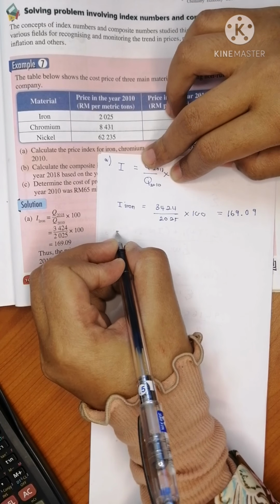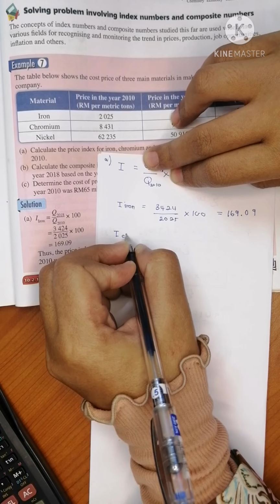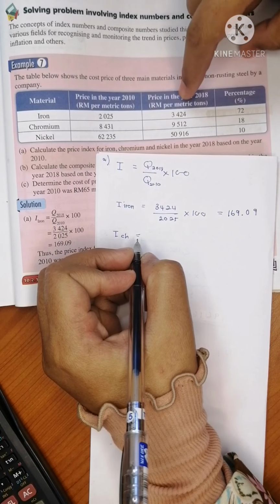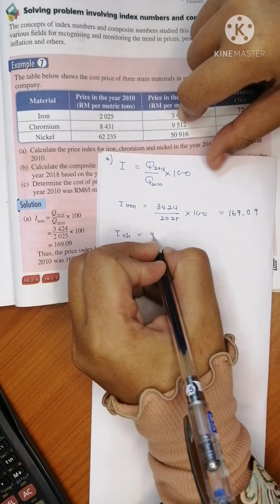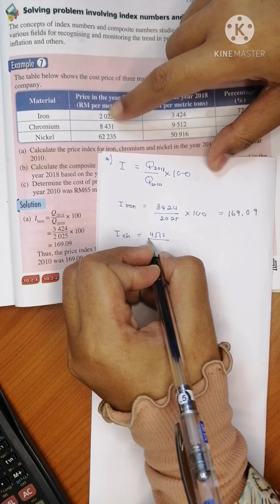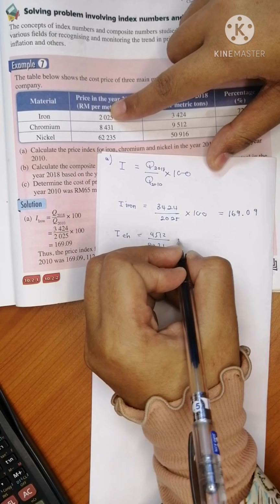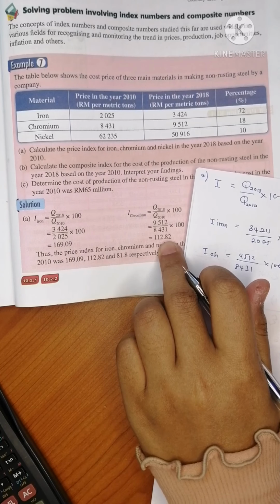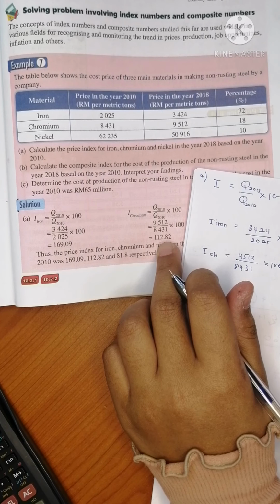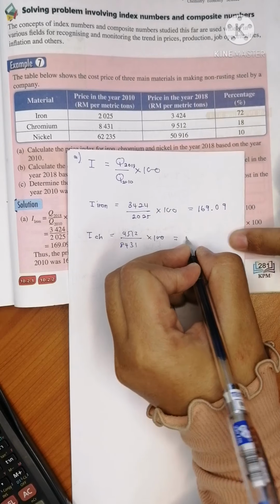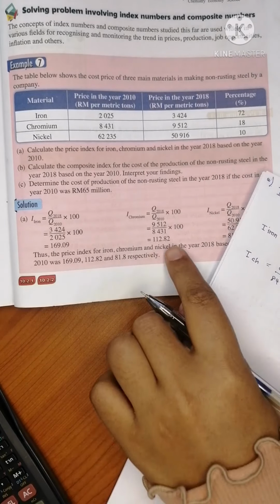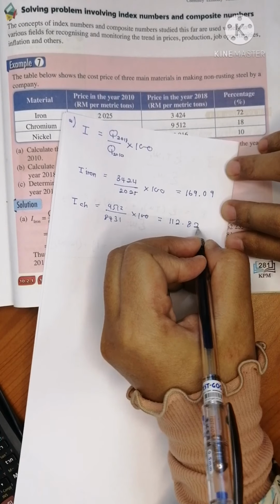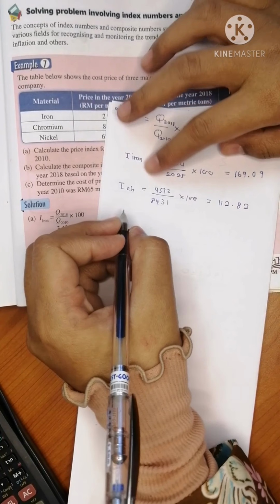Now for chromium, look at 2018 first. 9512 divided by 8431, multiply with 100. Then your answer will be 112.82. Okay, done for chromium.